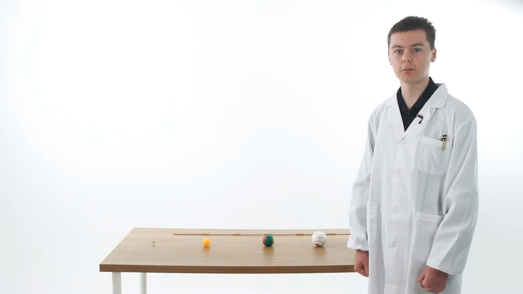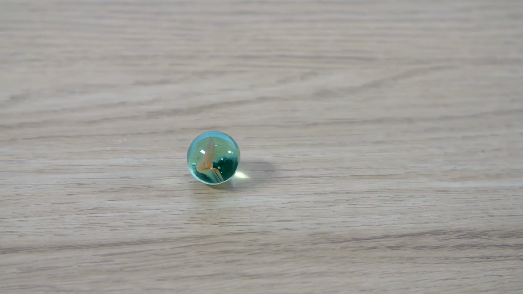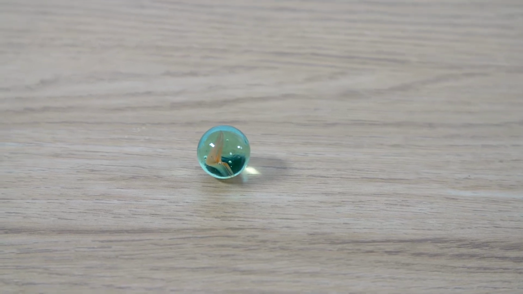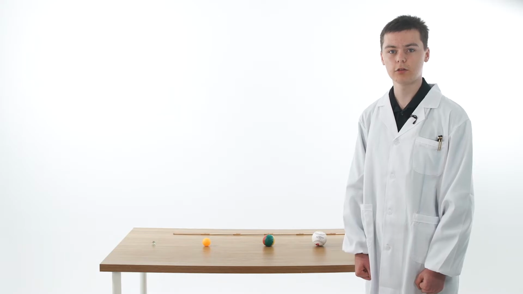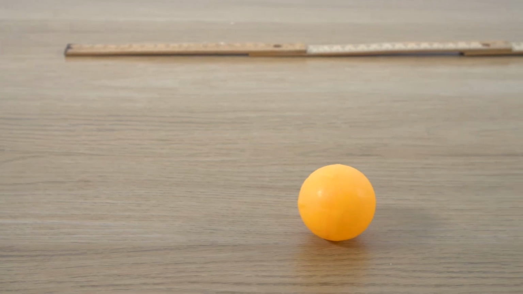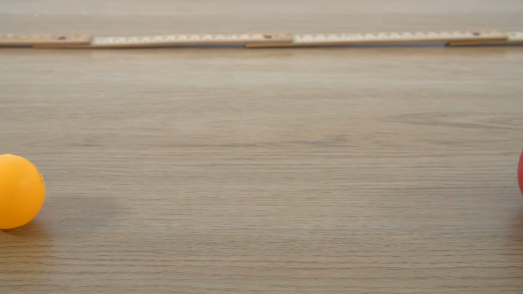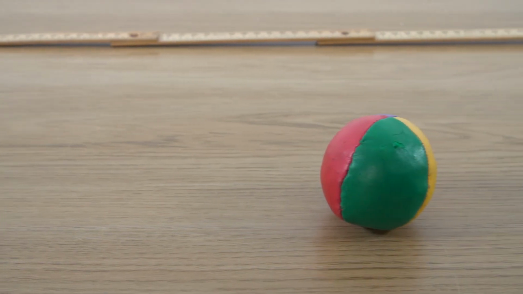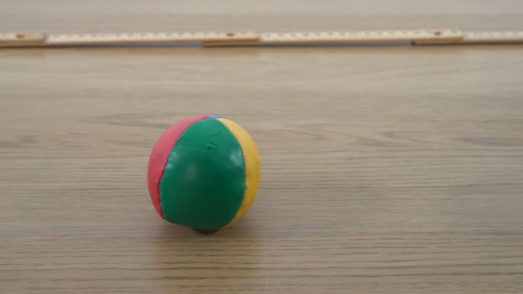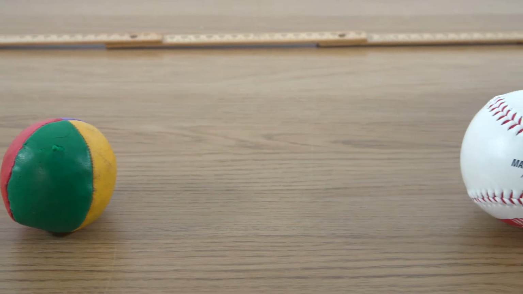This is our first ball. With a diameter of 16 millimeters, it is the smallest ball we have. Our next ball is orange. This has a diameter of 40 millimeters and is mainly used for a game called ping pong. Our next ball, with a diameter of 55 millimeters, has an arrangement of colours, including my favourite, red.